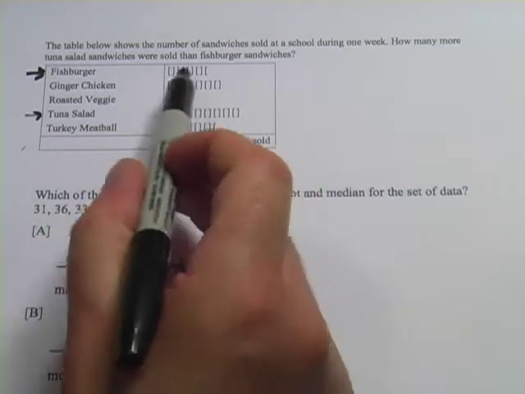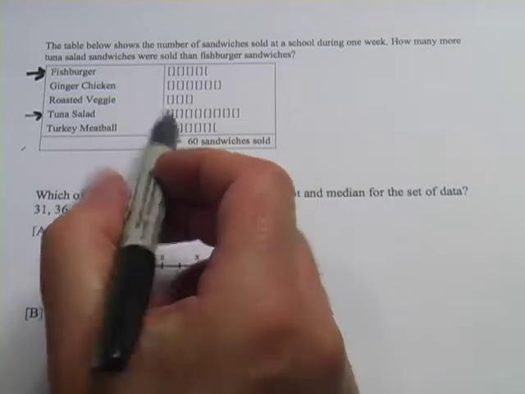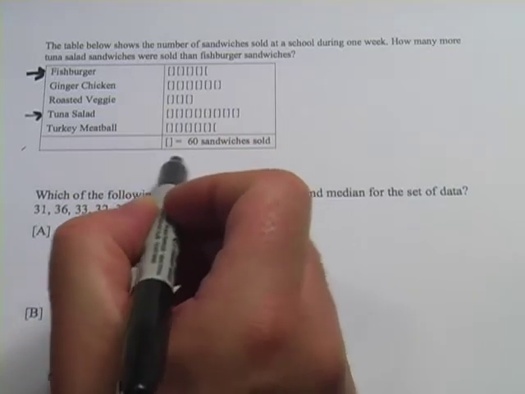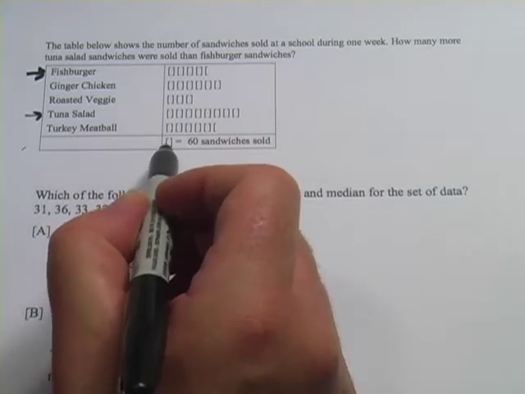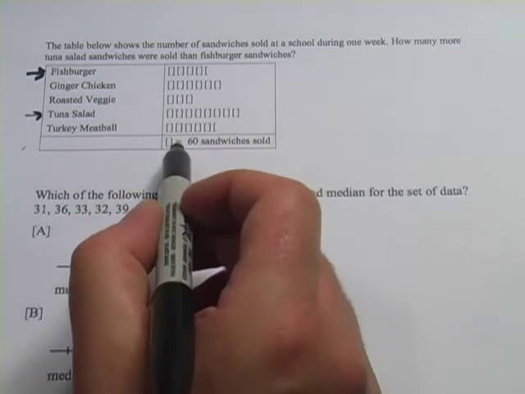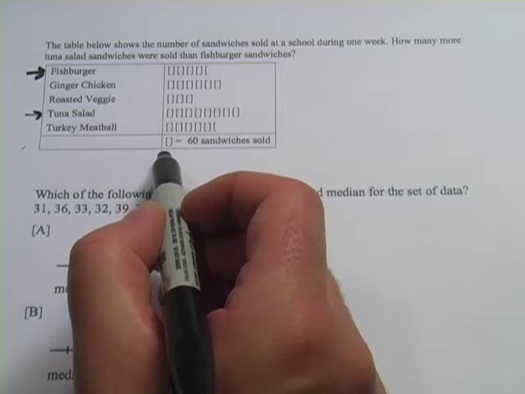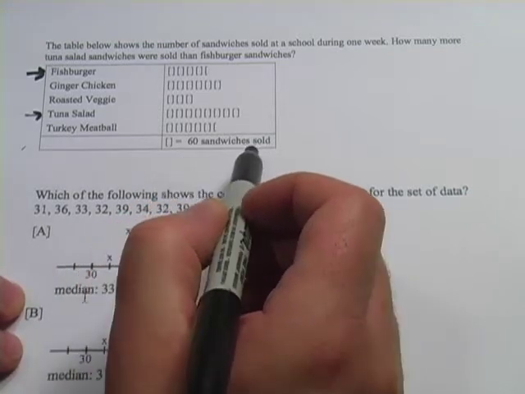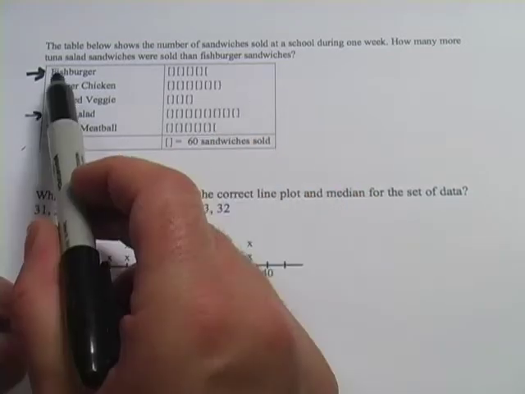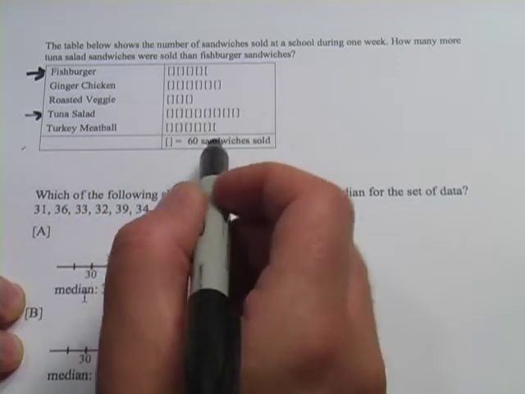And then we've got these marks here. Well, luckily there's a key down below, and this is really important. It has this sort of 2 square brackets equals 60 sandwiches. So those 2 square brackets together kind of look like a sandwich, and each one of those represents 60 sandwiches sold. So let's look at fish burger and try to convert this into numbers.